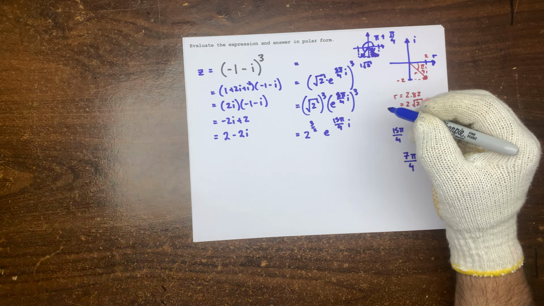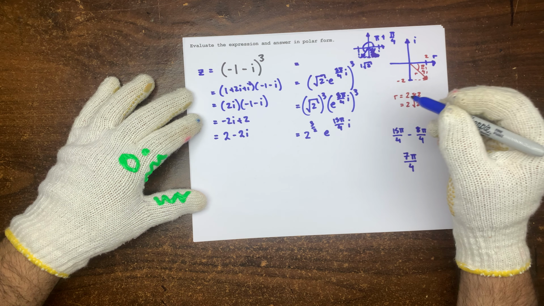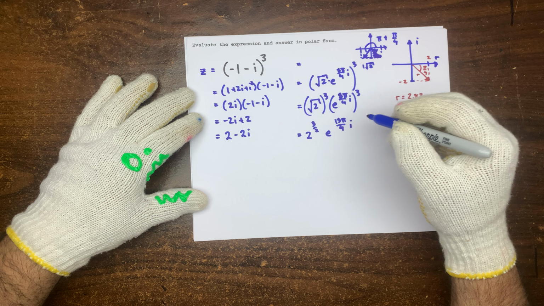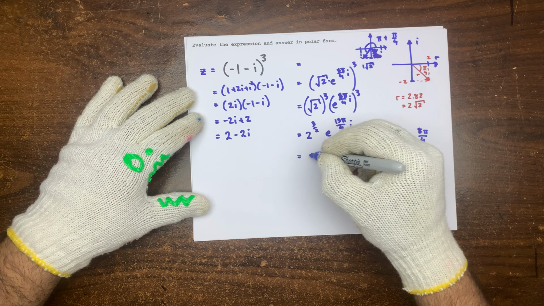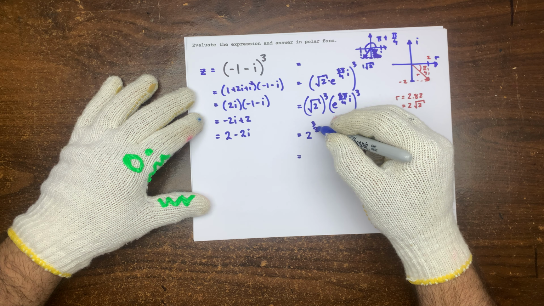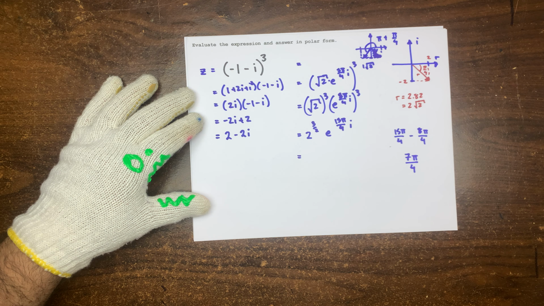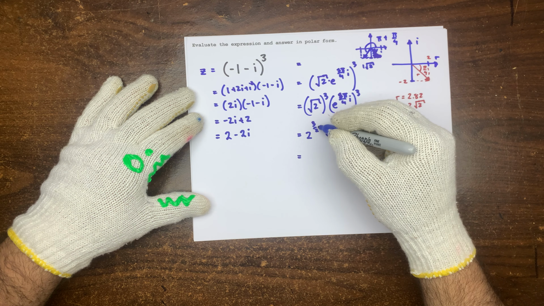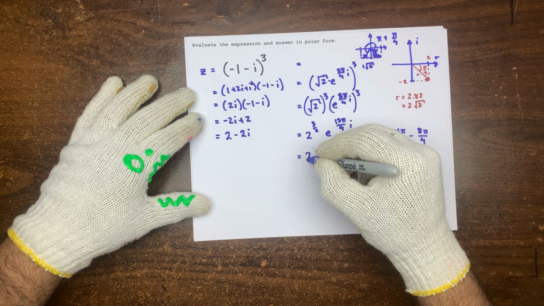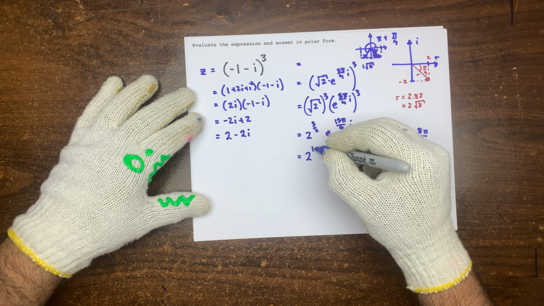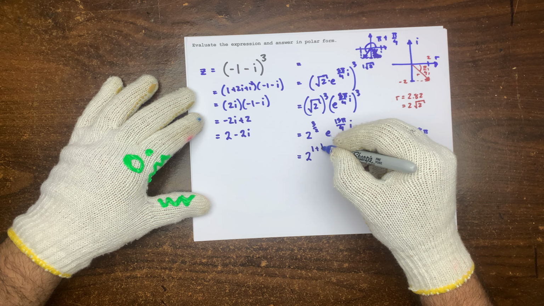And now this one, I have to confirm that this one's right. How am I going to do this one? Well, this is some crazy math here we're doing. I want to have it 1/2. So 3 over 2 is actually 2 to the 1 plus 1/2.